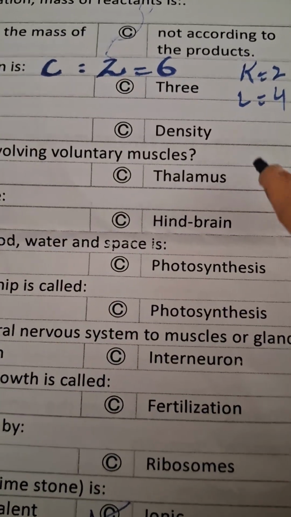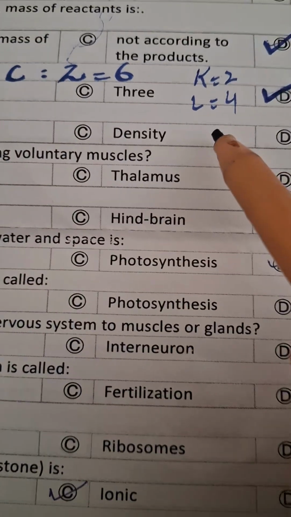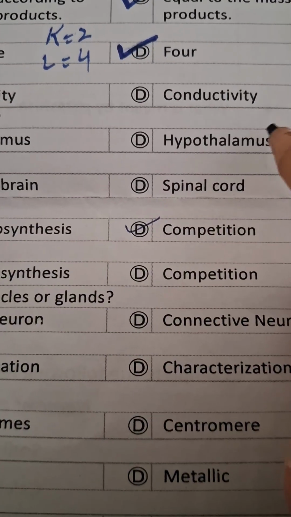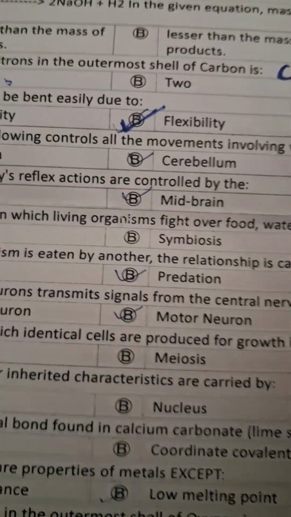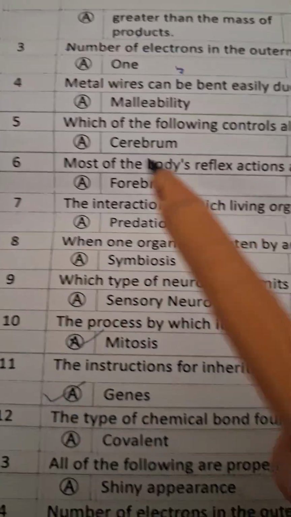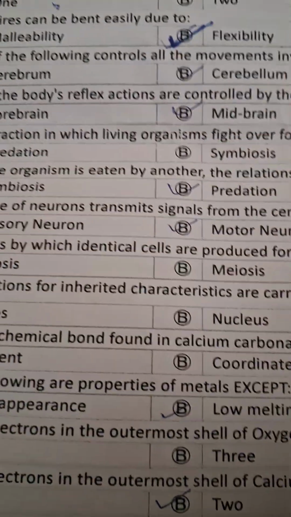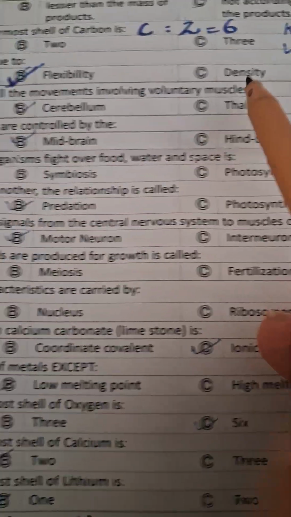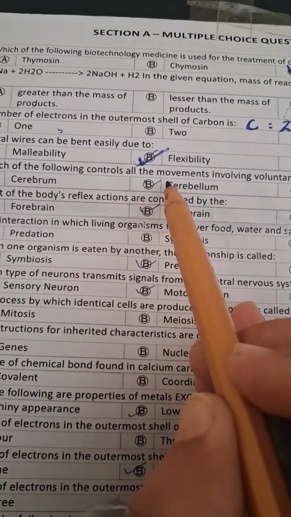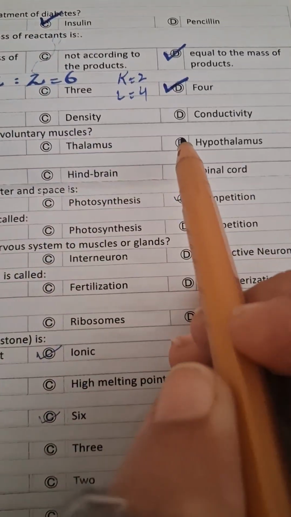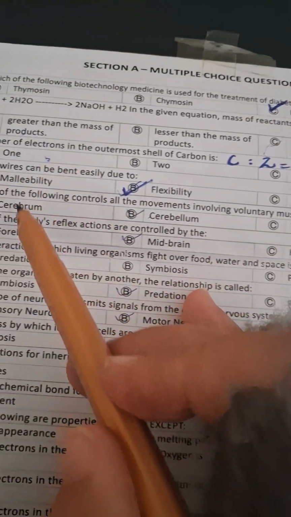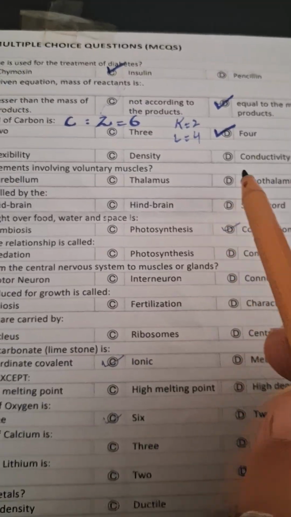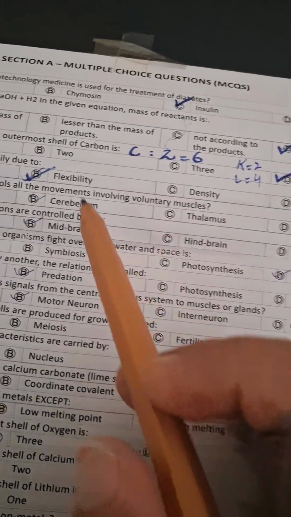Fourth, metal wires can be bent easily due to dash. Malleability, flexibility, density, conductivity. Here the correct option is flexibility. Malleability means it is an ability of matter due to which it can be hammered and rolled into sheets. And flexibility is the property of metal which helps it to bend and stretch without breaking.